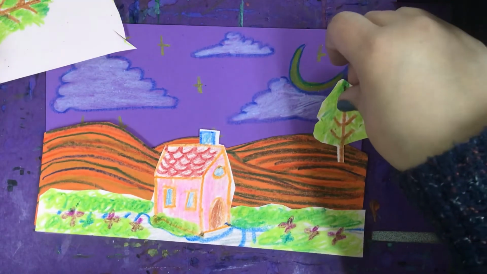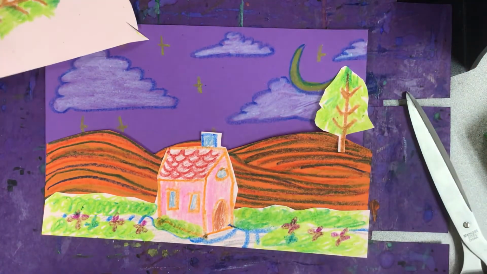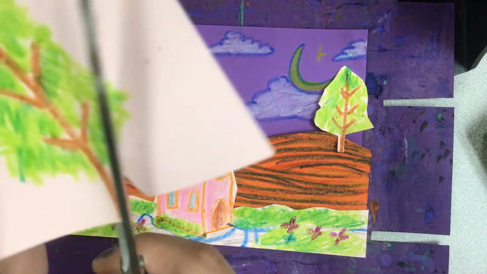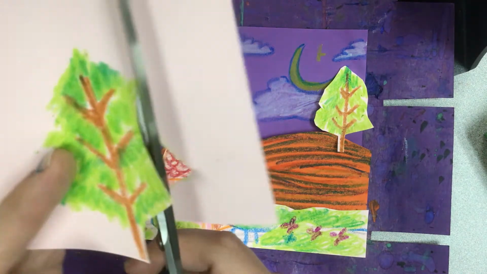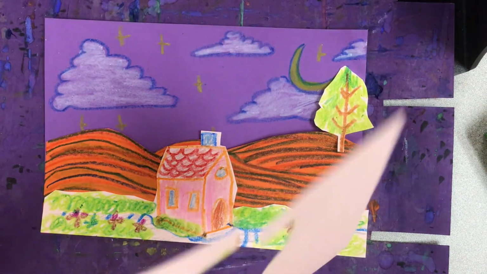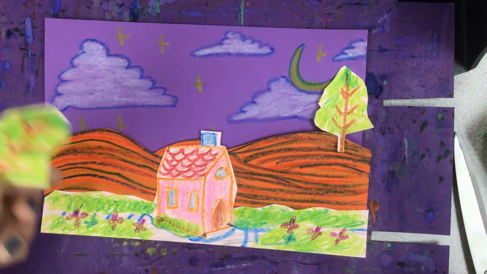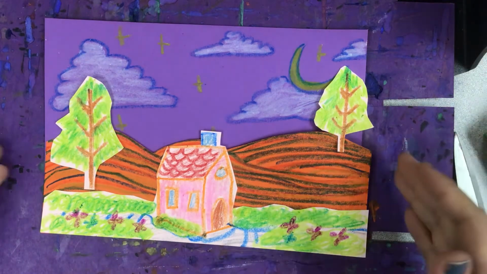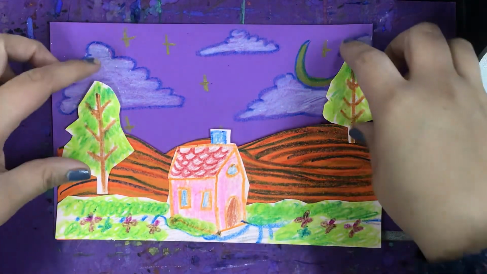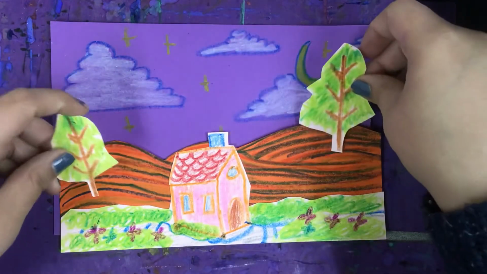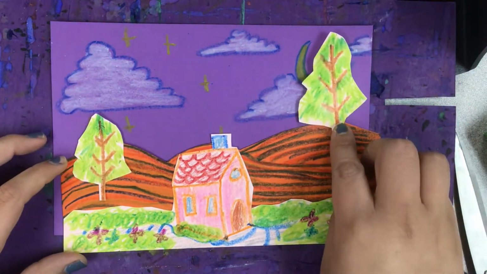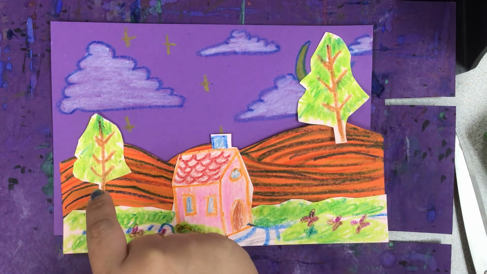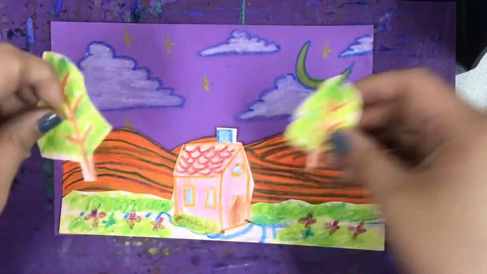Doing a tree way far off in the distance. Or do we want a tree really close to our home? Like that. This is also a good way to practice perspective. The further something away, the smaller it is. And the closer it is, the larger it is. Because if I switch these two, I know this tree is going to be a lot larger than this tree. I think I like mine like this though.